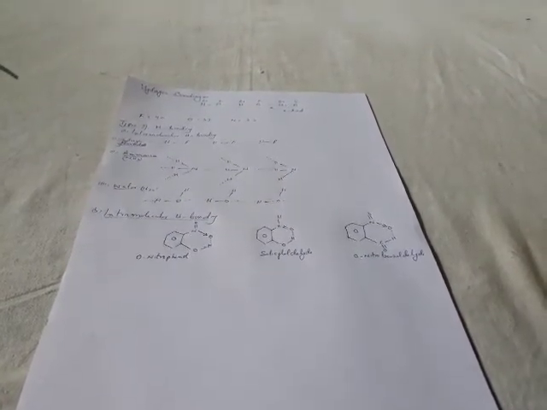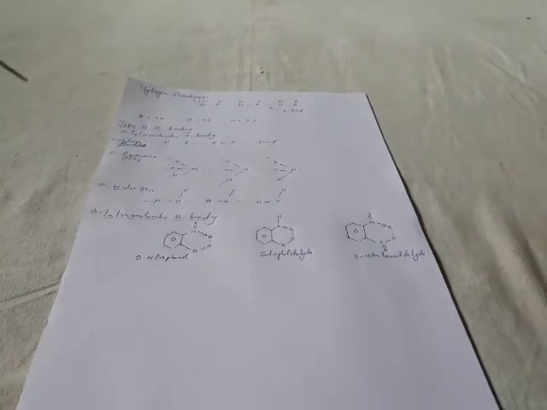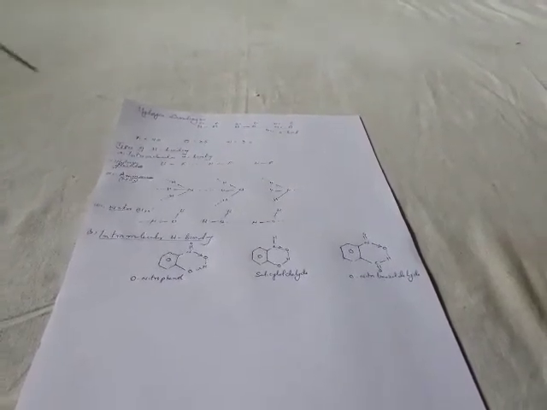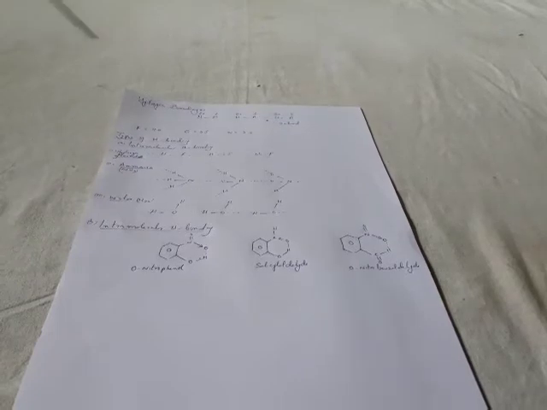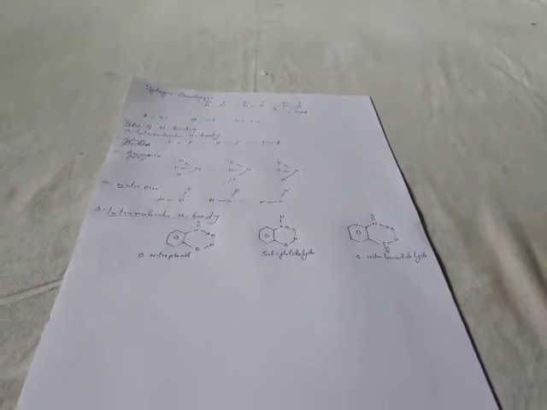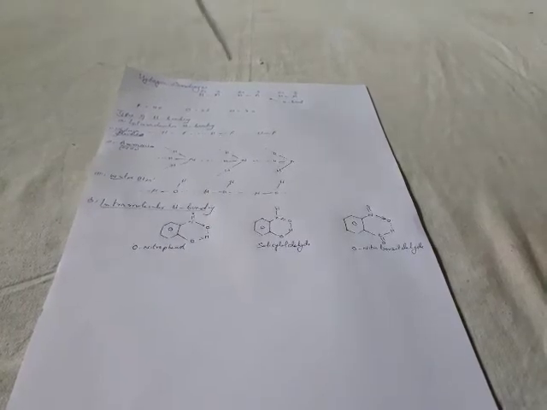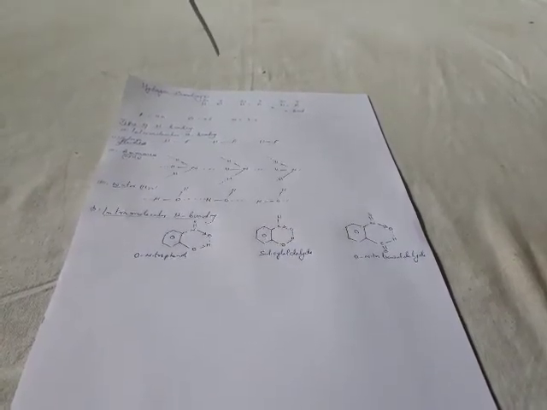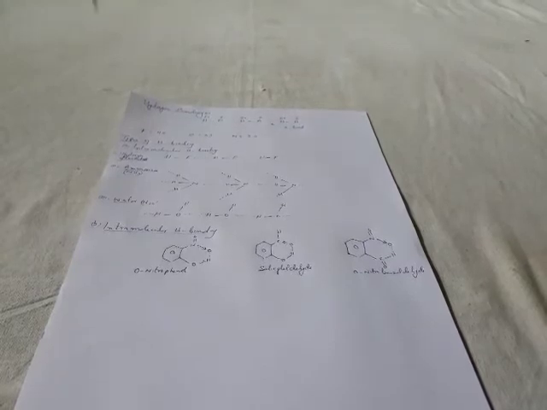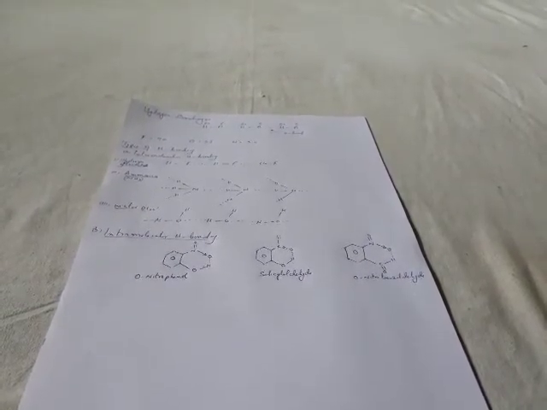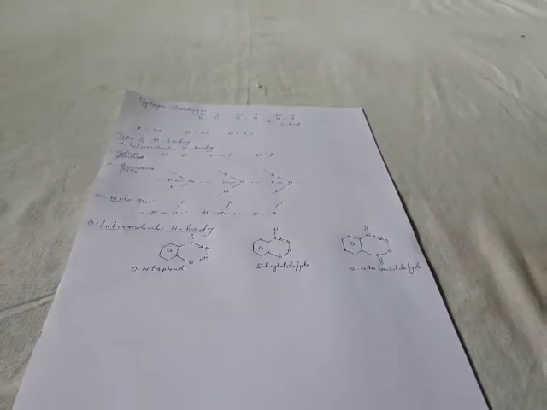And this hydrogen bond is quite different from the covalent bond, the ionic bond, and the coordinate bond. It represents actually a dipolar attraction, and it is represented by a dotted line between the hydrogen atom and a highly electronegative atom, like fluorine, oxygen, nitrogen, in different polar bonds.